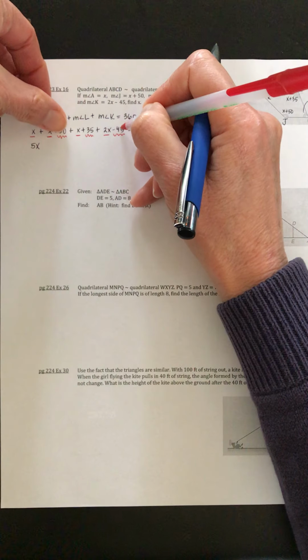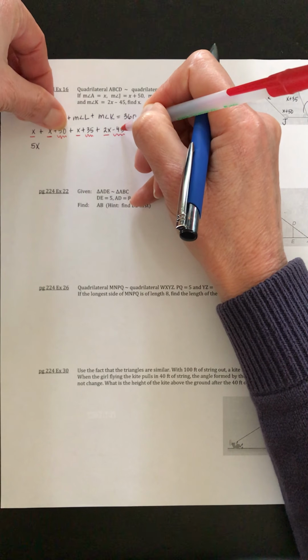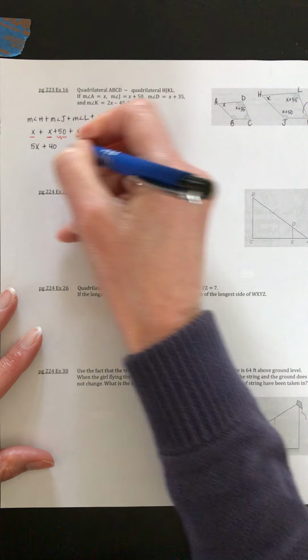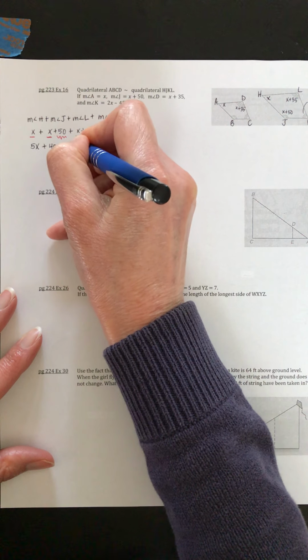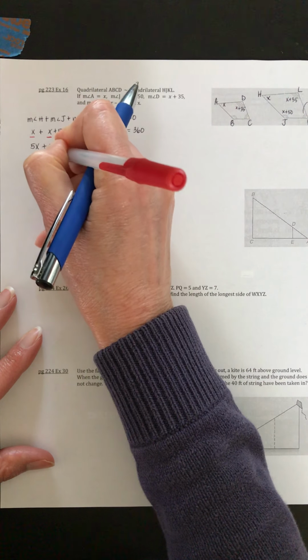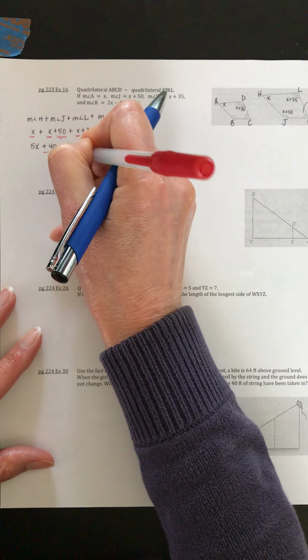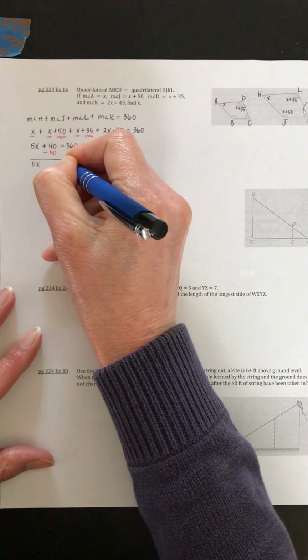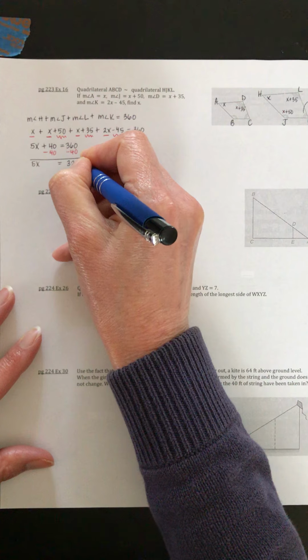And then we're going to add up 50 and 35 and minus 45. I'm going to do these two first. Those two together will give me 5. And then add that to 35 will give you 40. And that all equals 360. So we need to move things around. We're going to subtract 40 from both sides. And we get that 5x is equal to 320.